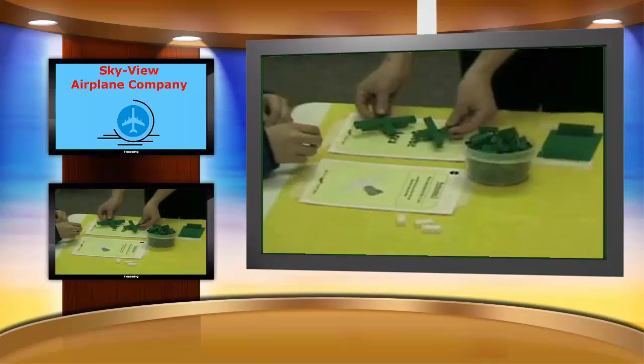Flawless execution by the operator from workstation number 2. Note the proper delivery of his subassemblies into the queue area of workstation number 3.